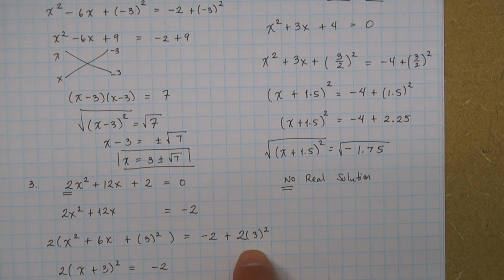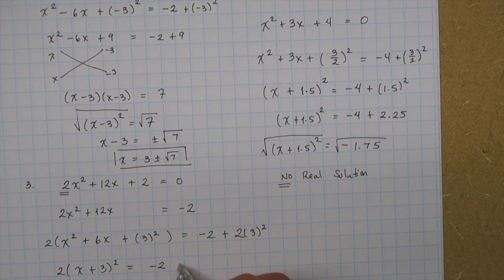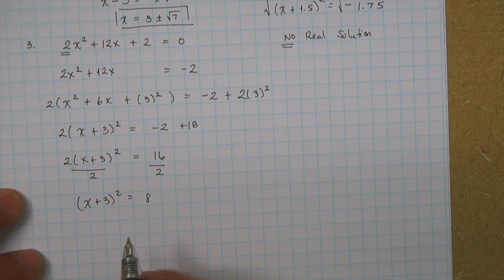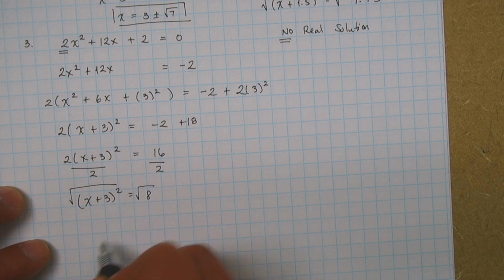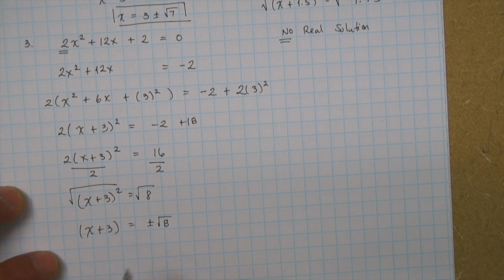Now when you do this, 2 times 3 squared, that's 9 times 2 is 18. This over here becomes a 16. And then we have 2 times x plus 3 squared. We can solve by dividing by 2. We get x plus 3 squared is equal to 8. We take the square root on both sides. Remember, every time you take a square root, you have to use a positive and a negative. Lastly, take the positive 3 over. And that's it, guys.